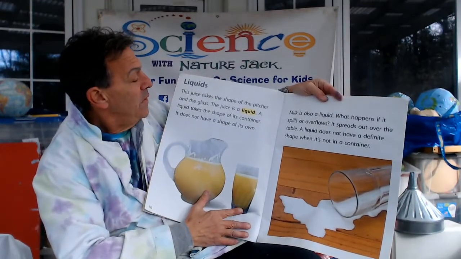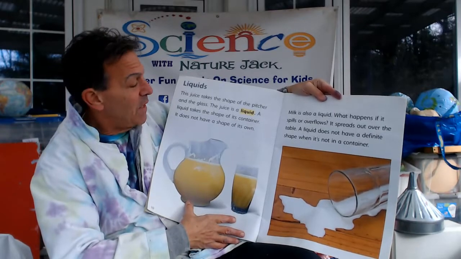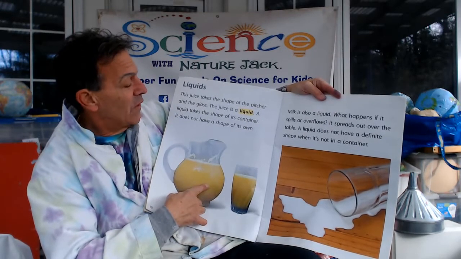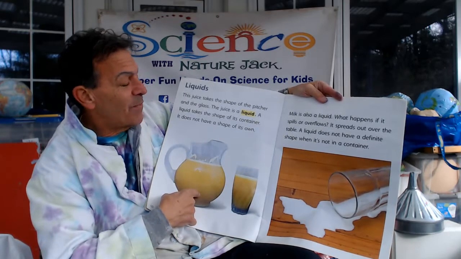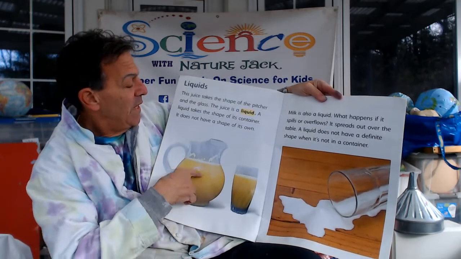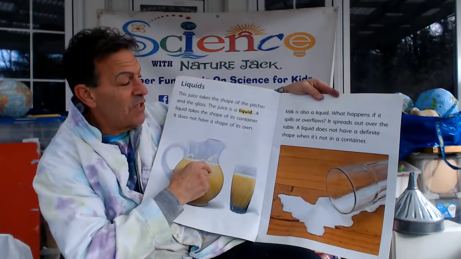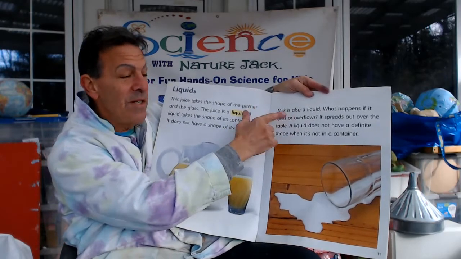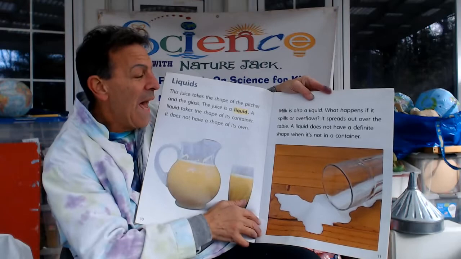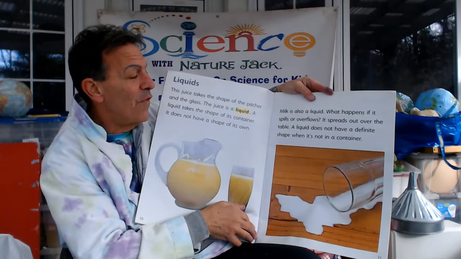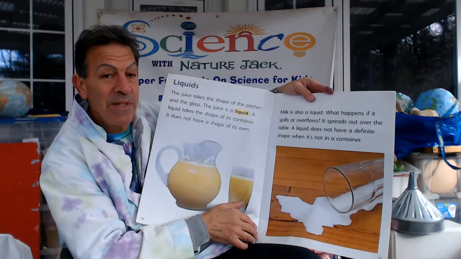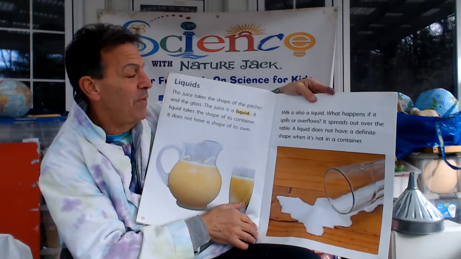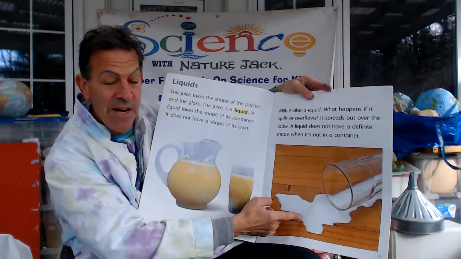Liquids. This juice takes up the space of the pitcher and the glass. The juice is a liquid. A liquid takes up the shape of its container. It does not have a shape of its own. Milk is also a liquid. What happens if it spills or overflows? It spreads out over the table. A liquid does not have a definite shape when it is not in a container.